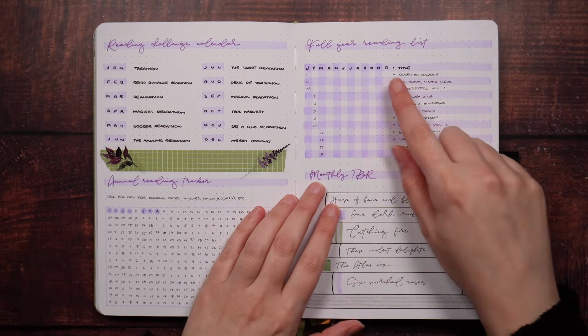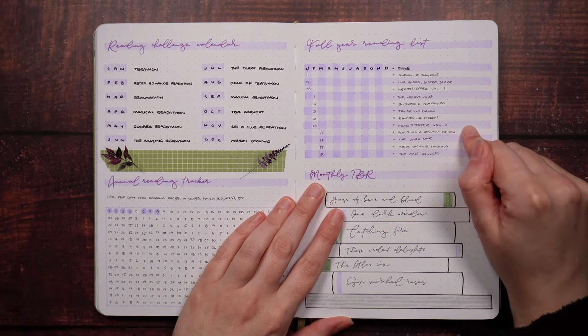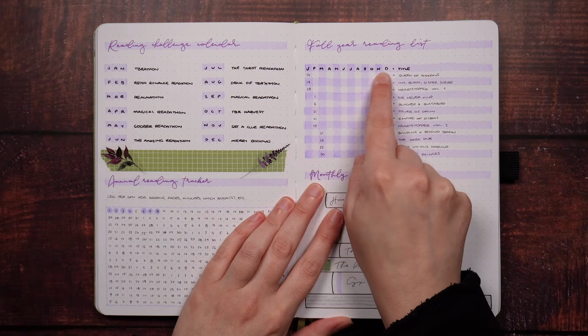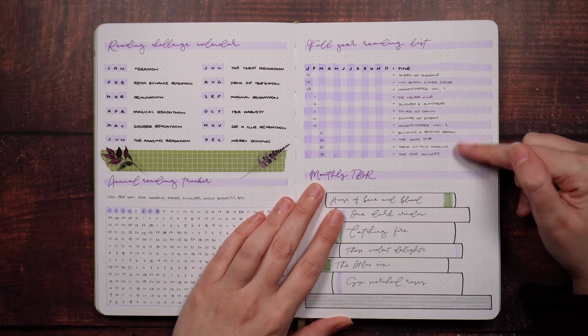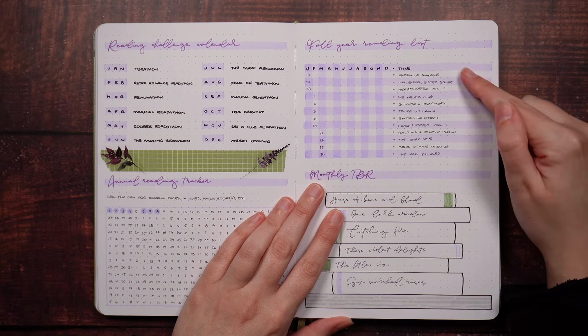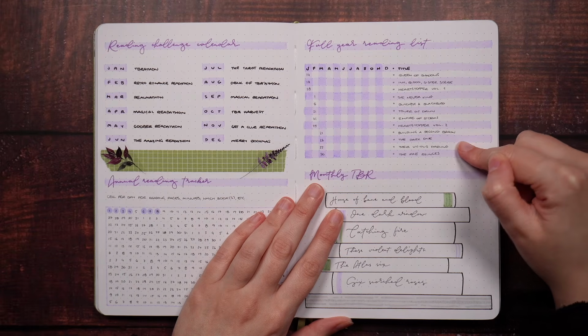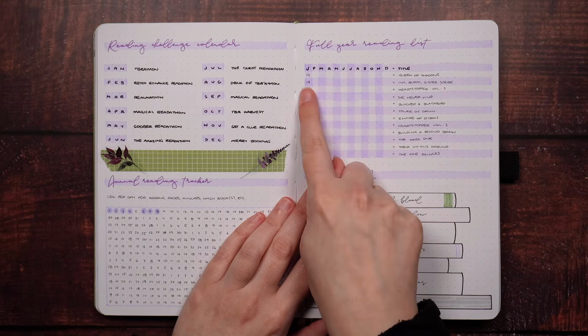The layout we have up here though is a full year reading list. We have a column for each of the months of the year, just using the initial for each of them, and then down the right hand side we have the titles of the books read. As you finish each of these books, you just write in the day number underneath the relevant column.